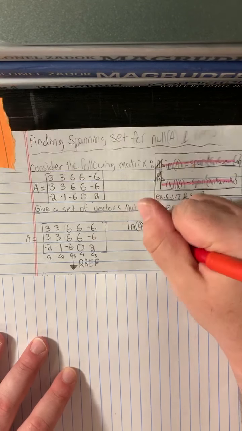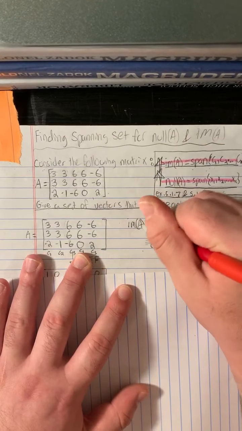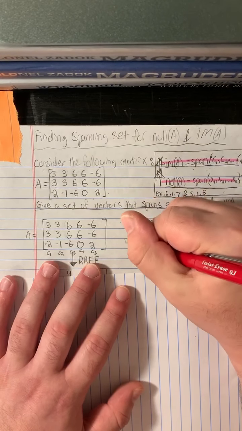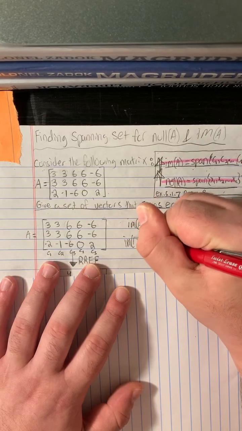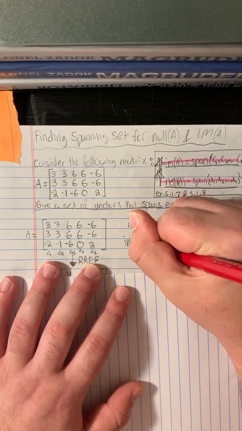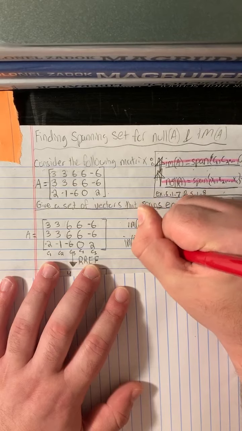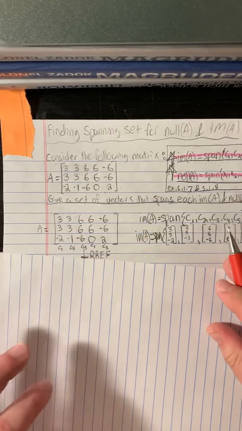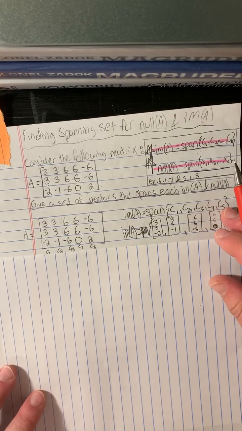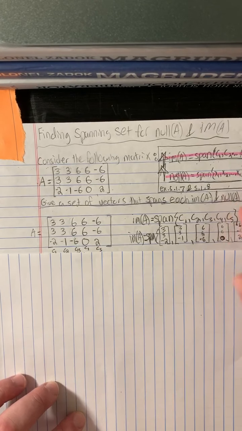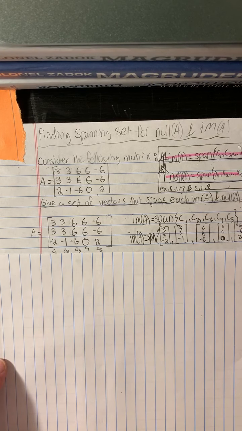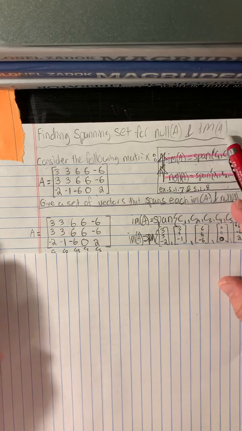So, as I previously stated, columns 1 through 5 of this matrix will be the spanning set for the image space. Now, moving on from here, we have the spanning set for the null space left to find.